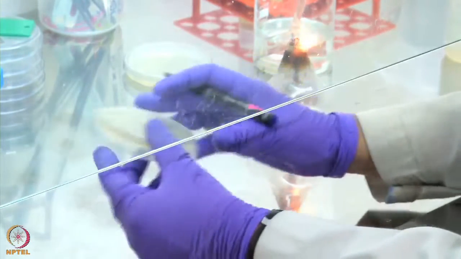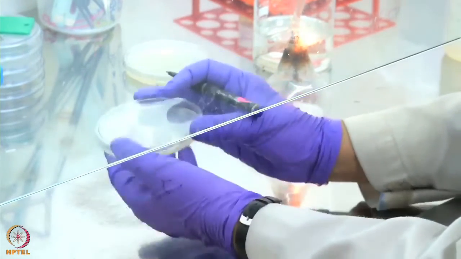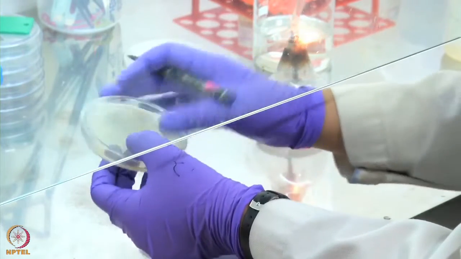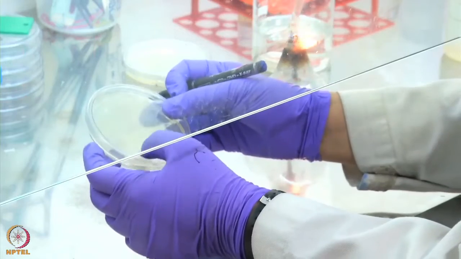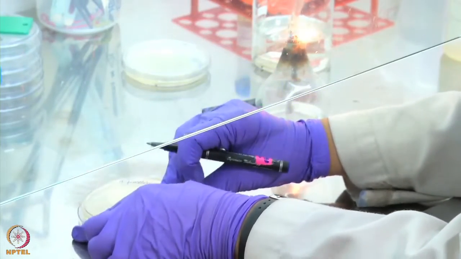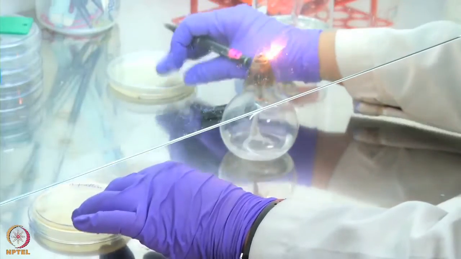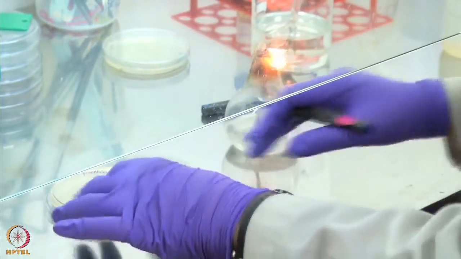Normally we keep the plates this way, upside down. Otherwise, if we keep them like this, because of the loose ends, we may end up having some sort of contamination. So usually we keep them upside down. Right now I have done plating, so for some time I will keep it like this, the straight way. Later I will keep it upside down as well.